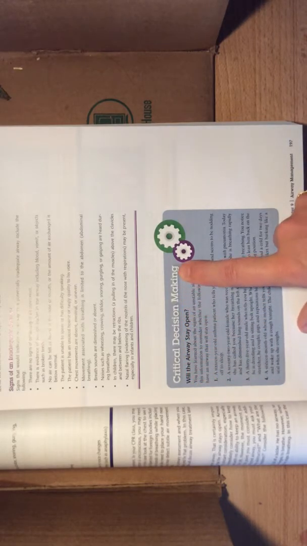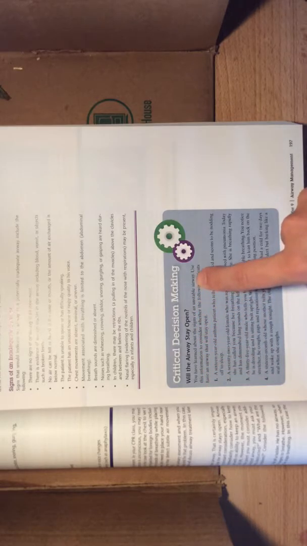Critical decision making. Will the airway stay open? You have learned about signs of an unstable airway. Use this information to consider whether the following patients have an airway that will stay open. 1. A 16-year-old asthma patient who tells you he is tired and seems to be nodding off to sleep. 2. A 72-year-old female who was recently diagnosed with pneumonia. Today she has called you because her breathing is much worse. She is breathing rapidly and has diminished lung sounds on the left side.